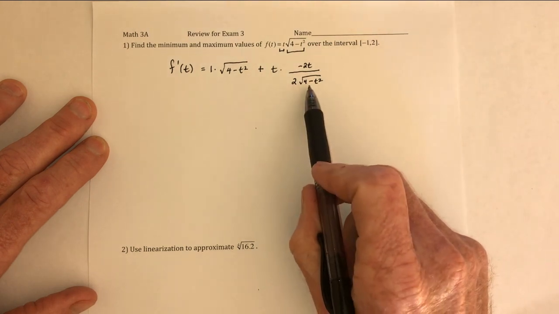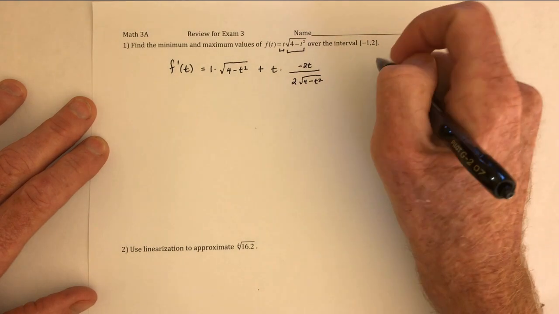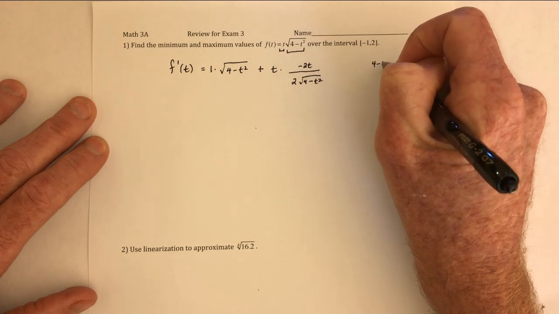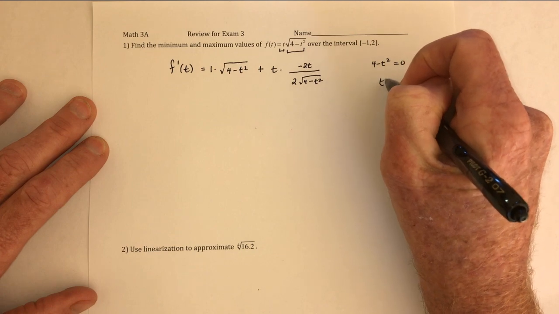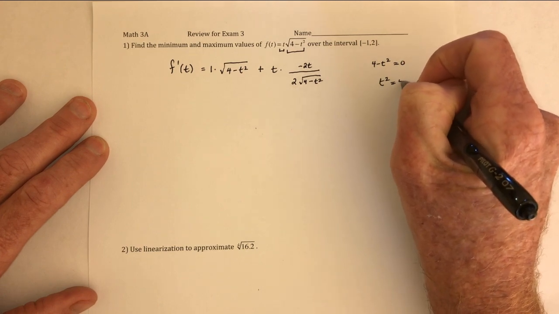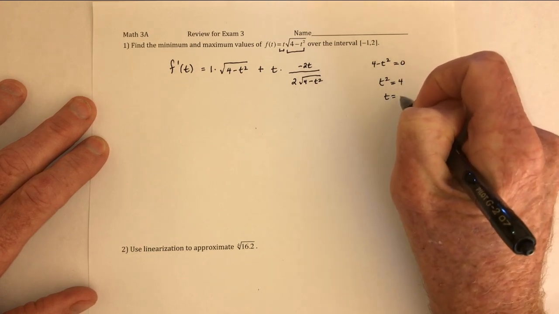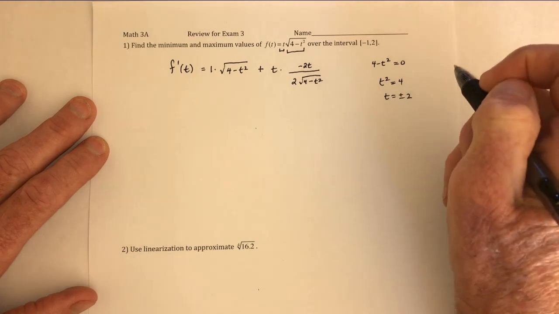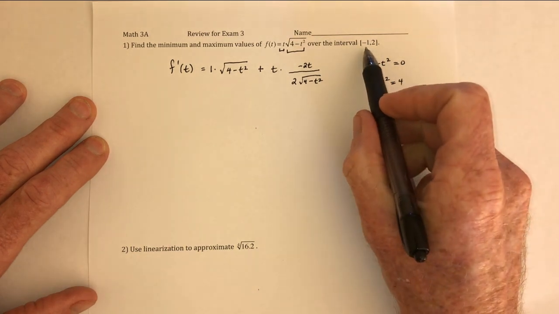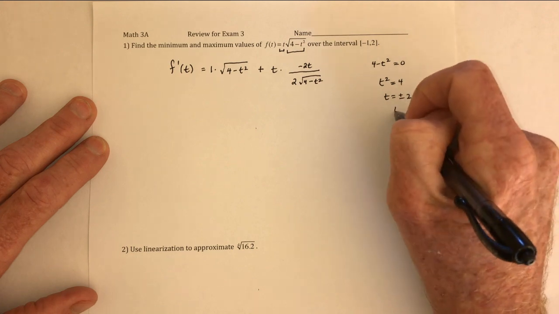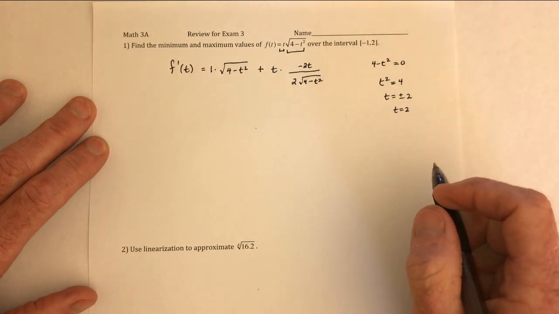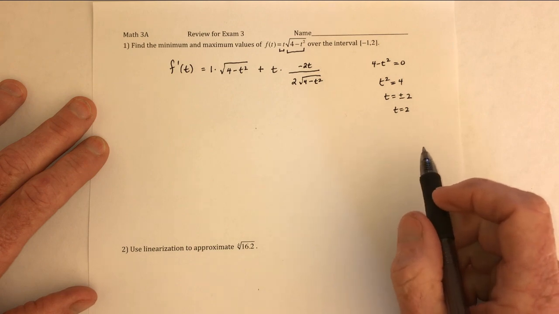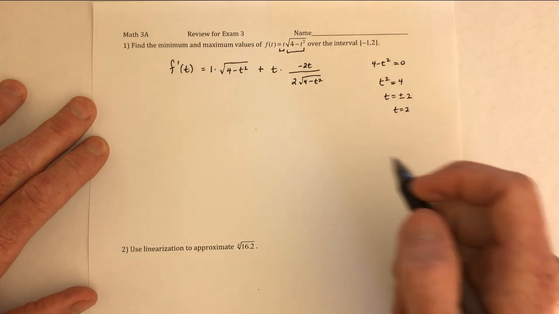So if you set the bottom equal to 0, that would mean that 4 minus t squared is equal to 0, which means that t squared is equal to 4, and t is then equal to plus or minus 2. So negative 2 is not in this interval, but t equals 2 is an important number. So that's what makes the derivative undefined. How about when the derivative equals 0?